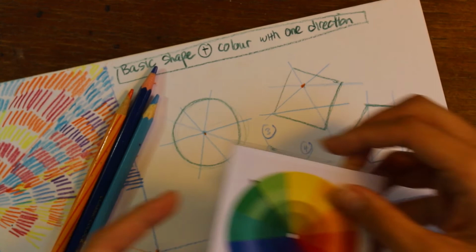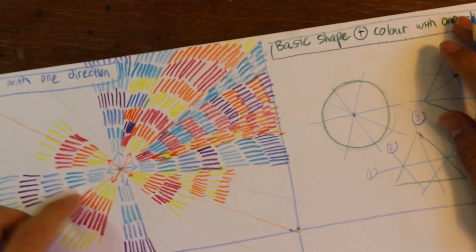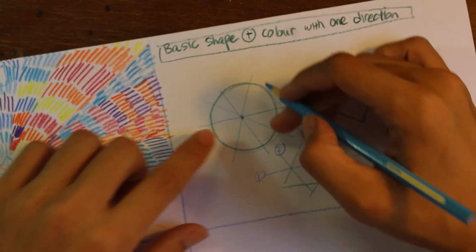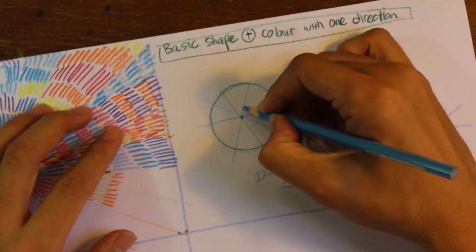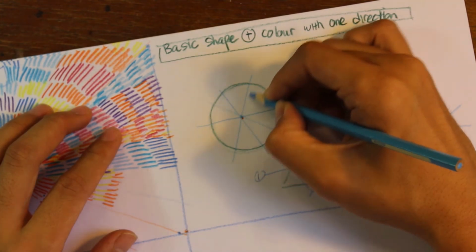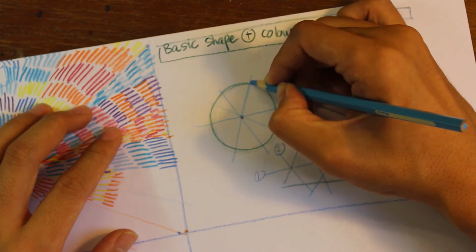Okay, so now how do we do it? What we need to do is follow the lesson you have learned here. Now we want to apply it. So color with one direction. That means you want to color it with one direction. So for here, you can color with one direction. Maybe you want to do it like this.